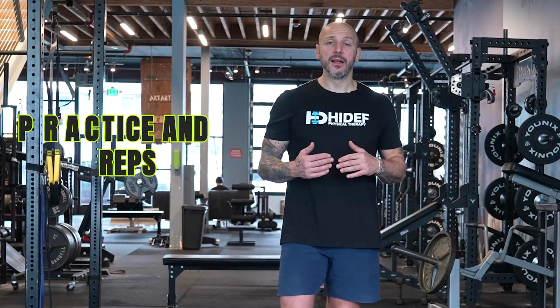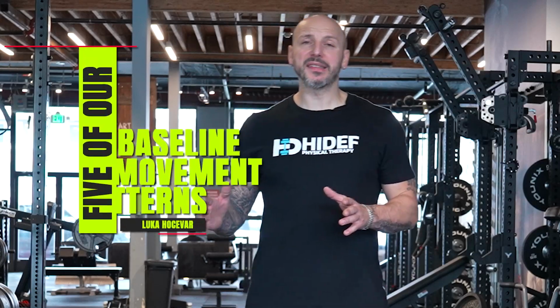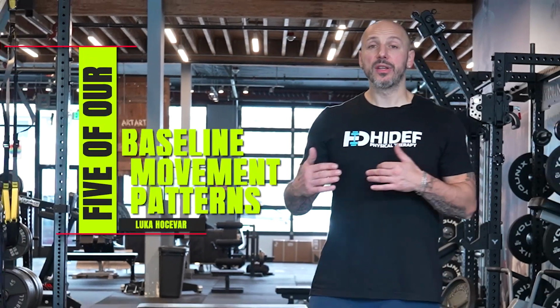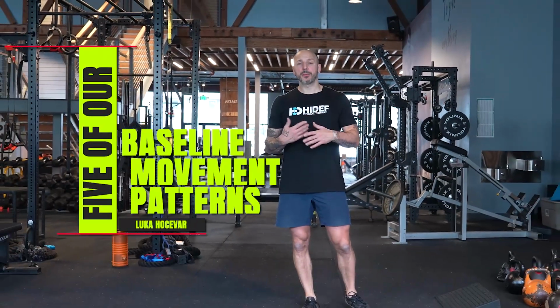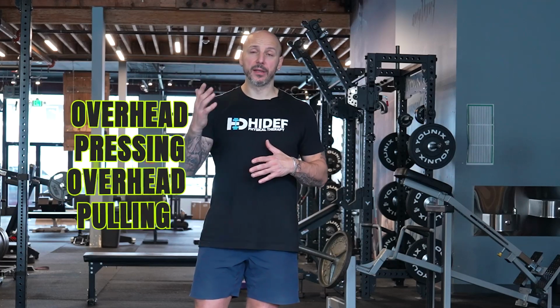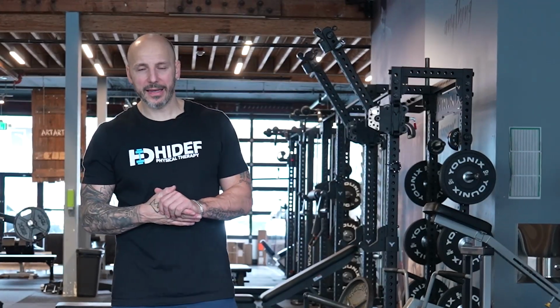Now, there are practice and reps that you have to do, but again, these are just 5 of our baseline movement patterns that you can take the coaching cues from and implement into your own training with your team, and we're gonna keep doing episodes like this to break down more and more movements. Overhead pressing, overhead pulling, side lunges, all of those. Again, we're gonna keep building up a library of these different movements and coaching cues.